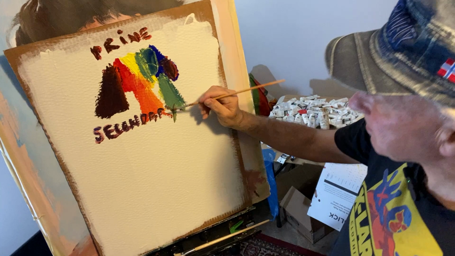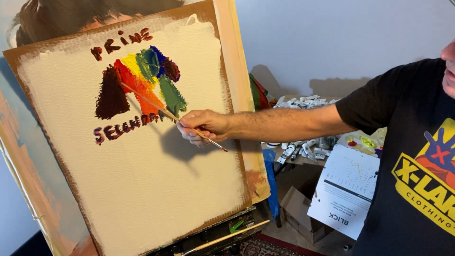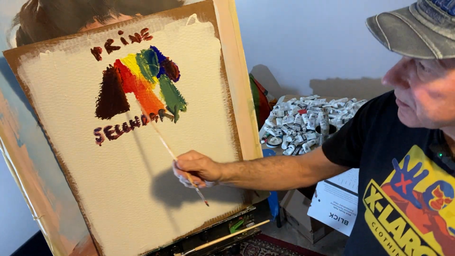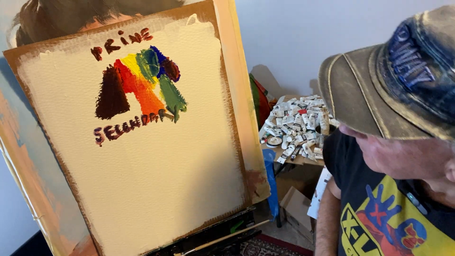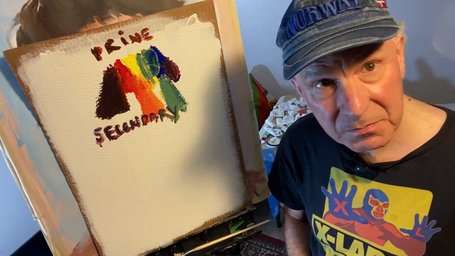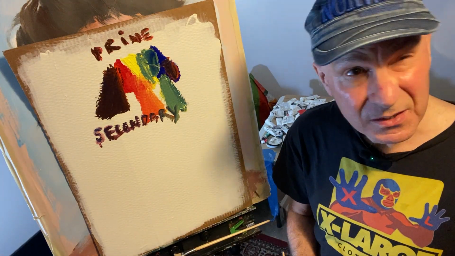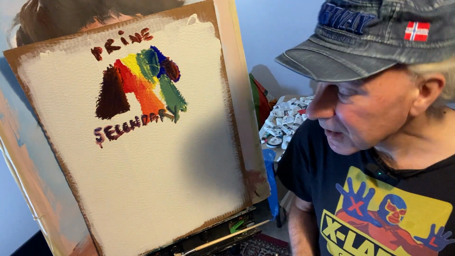I was never good at spelling at school. I don't know about you, but prime colours: red, yellow, blue. Secondary colours: orange, green, and this deep violet, kind of maroon colour. Call it what you want. Deep violet, deep purple, it's up to you. Everyone's got a different name for different colours.